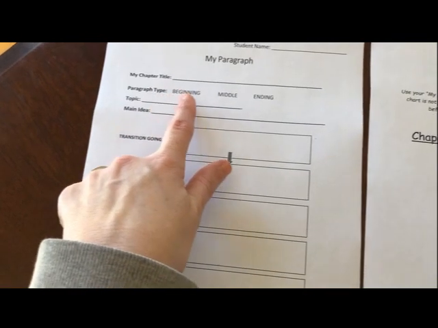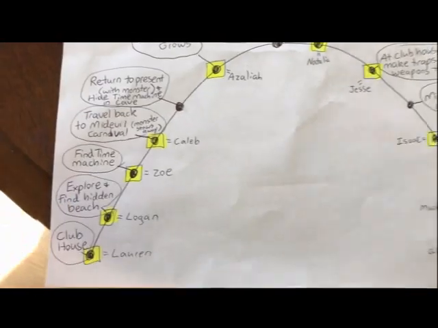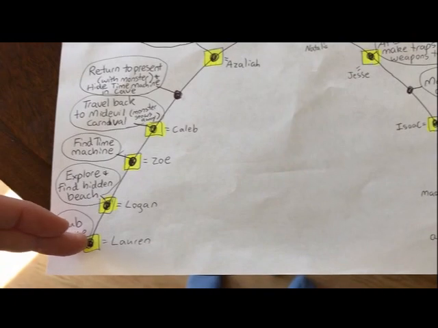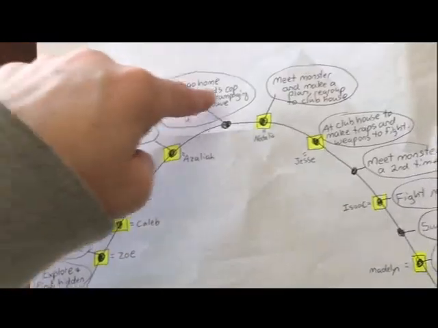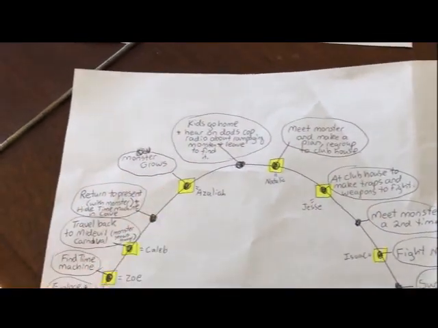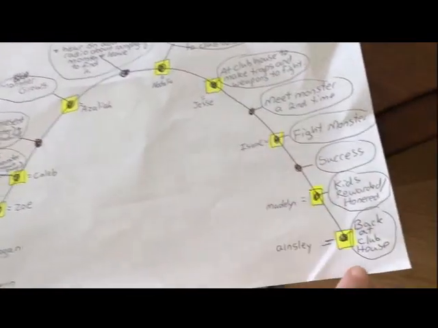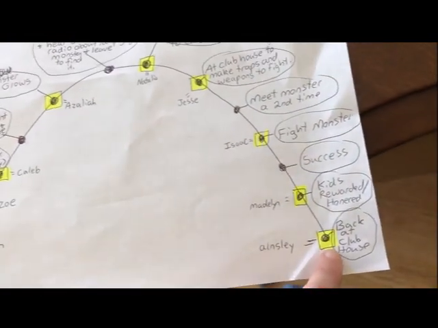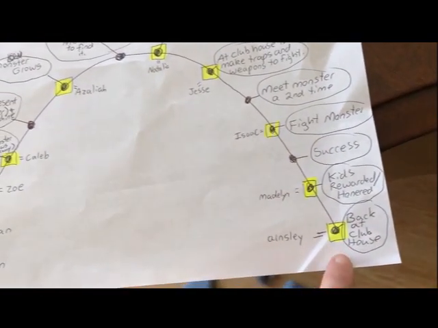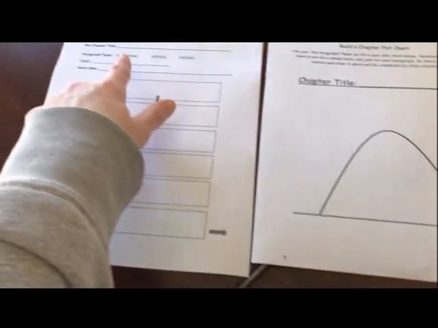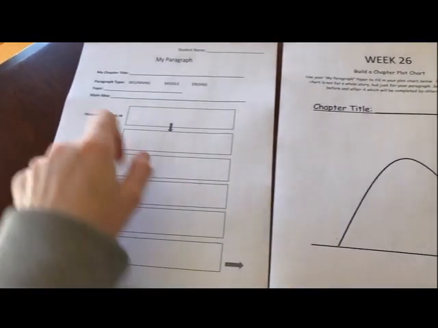Paragraph type: do you have a beginning, middle, or ending paragraph? Right here, we have a beginning one with Lauren, and all of these other ones are the middle ones, the developer ones. And this Ainsley has the closer or the ending one. So based on which one you have, you need to circle that.